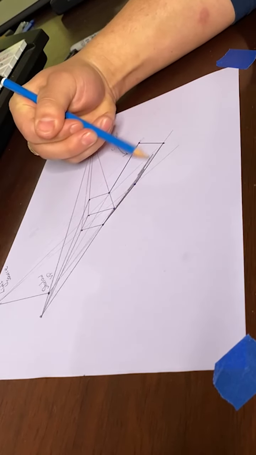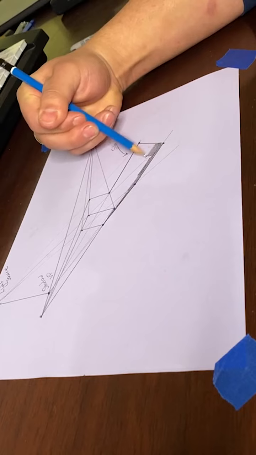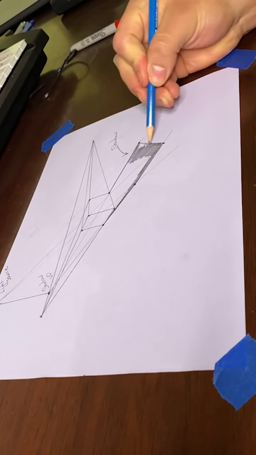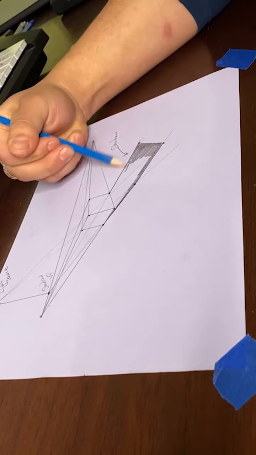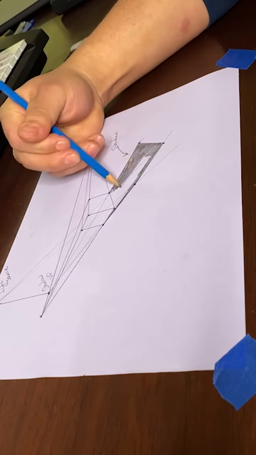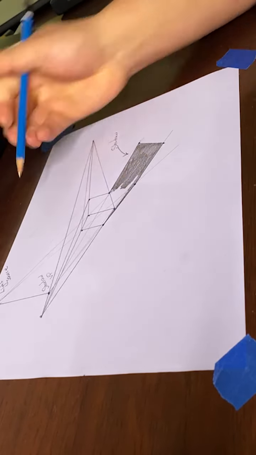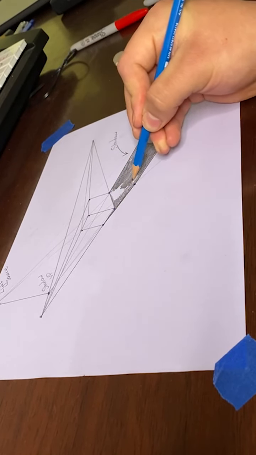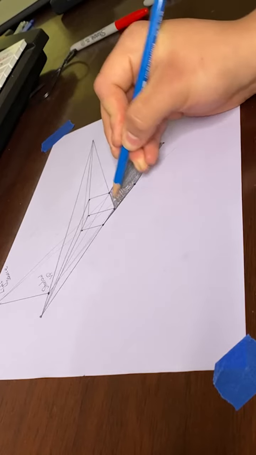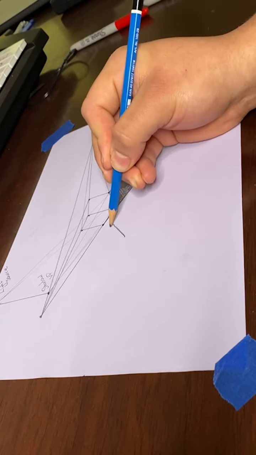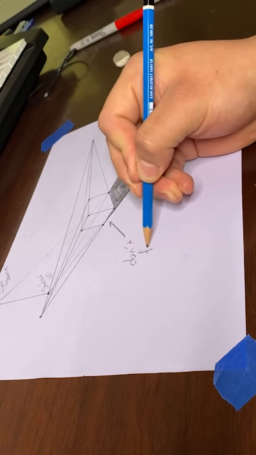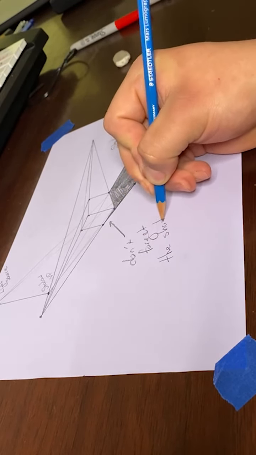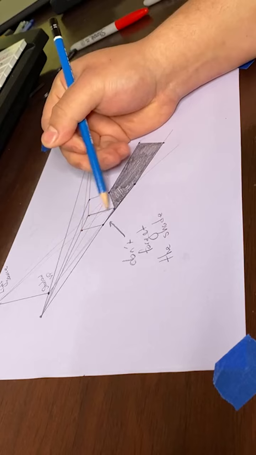Don't forget to shade it in. Lastly, don't forget to shade in lightly the walls that are not under direct sunlight.